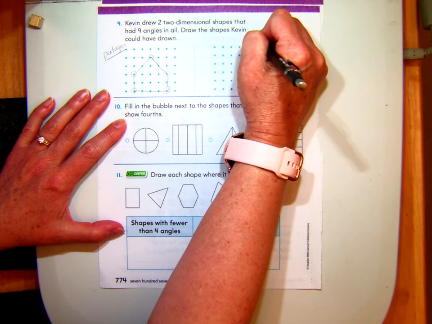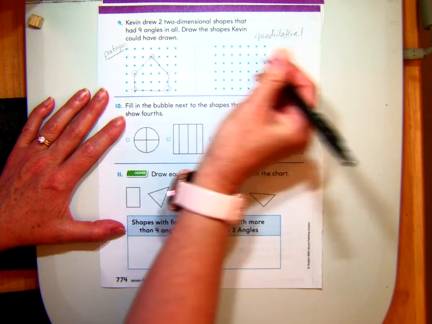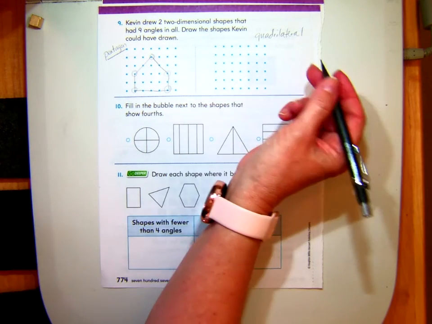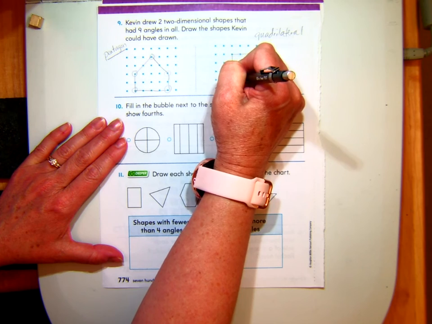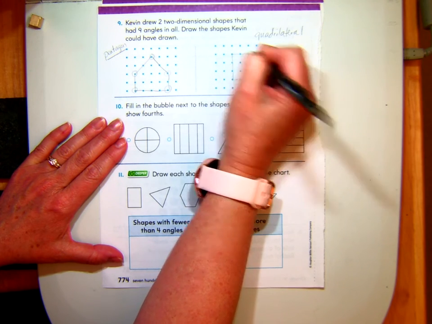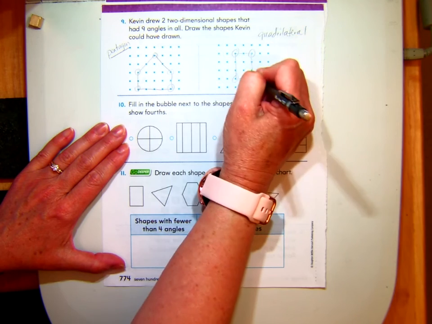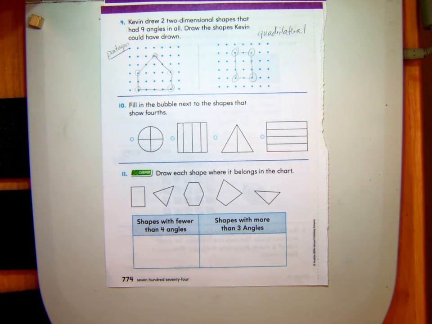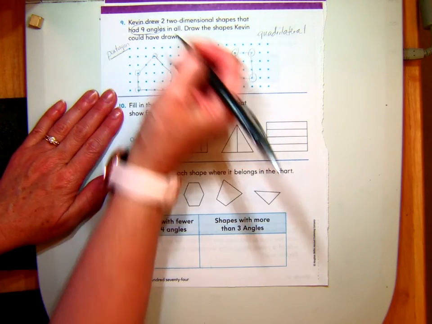This is going to have 4 sides, 1, 2, 3, 4. So that's a quadrilateral. It has 4 sides, but it also has 4 angles. So altogether, this has 5 angles, and this has 4, so it's 9 angles.